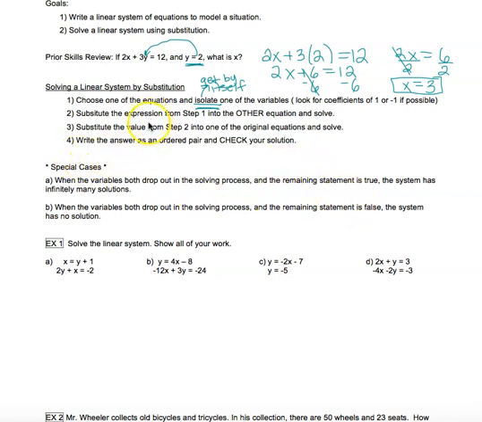So then we're going to do 2 different rounds of substitution that's going to allow us to solve for each of the variables. So in step 2, we're going to be able to solve for the first variable. Then, once we have that answer, like let's say we had x equals 3, then I could plug that in and find the other variable. Step 4 is to write the answer as an ordered pair and to check your solution.